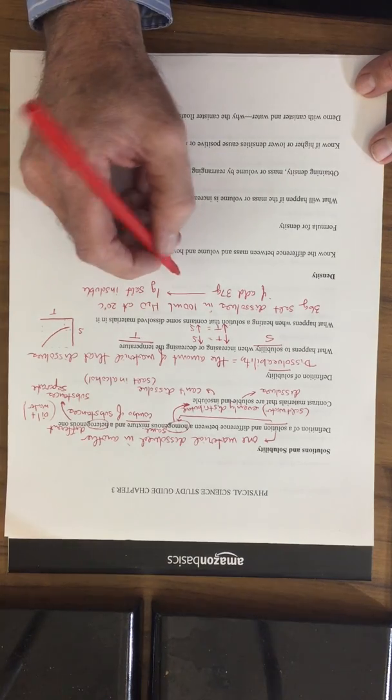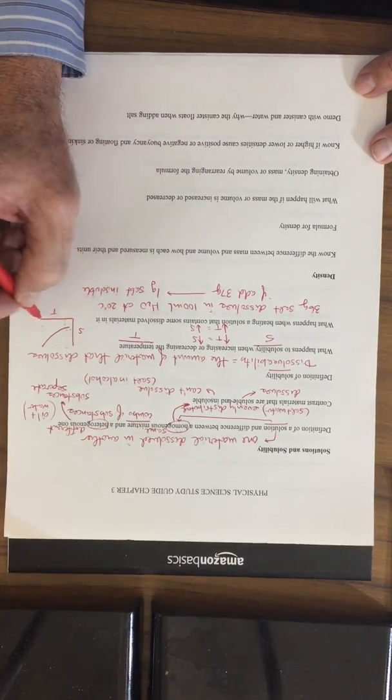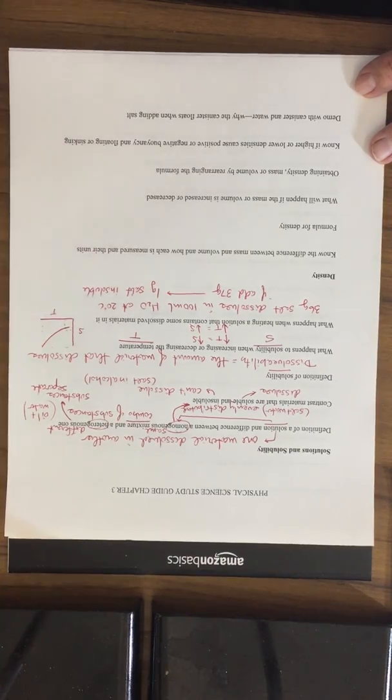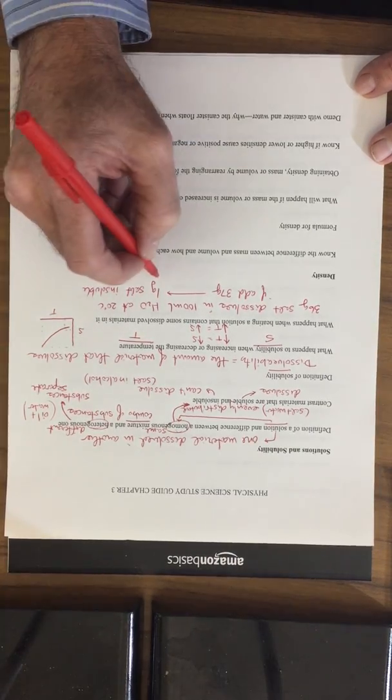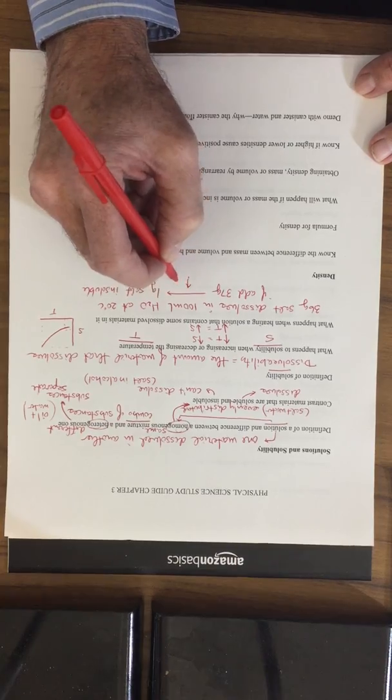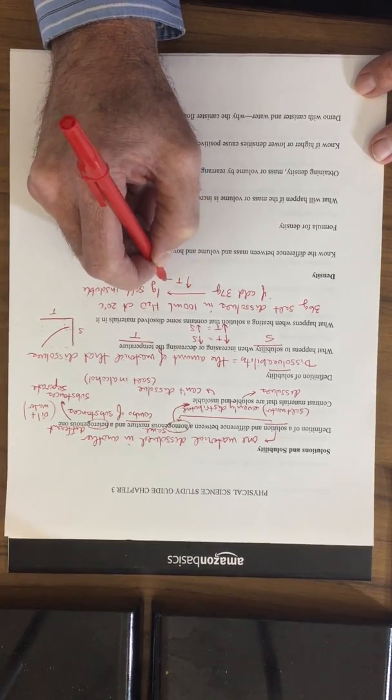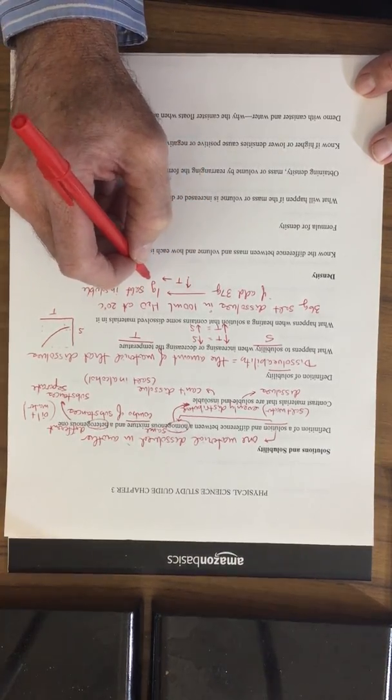What can you do? Well, just like this graph right here shows, if you increase the temperature, you increase the dissolvability. So if you increase the temperature, what happens is the 1 gram dissolves.